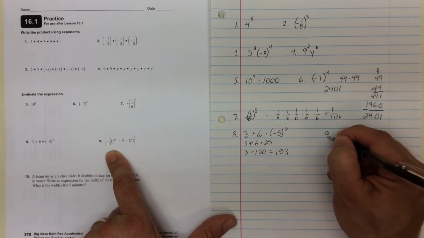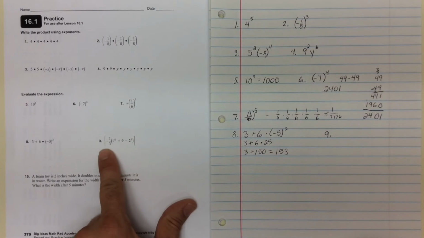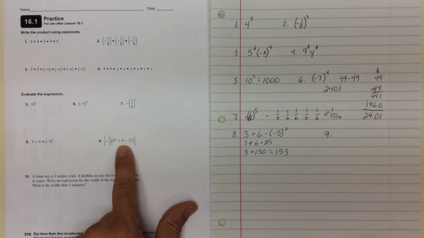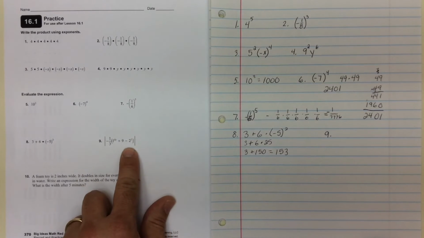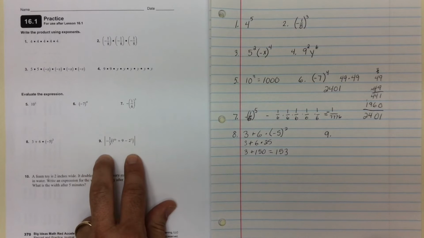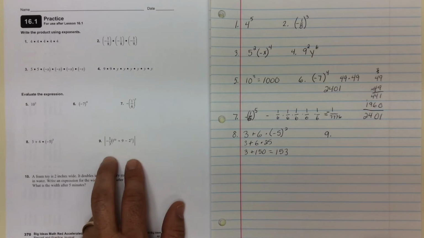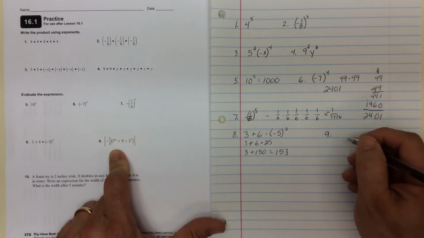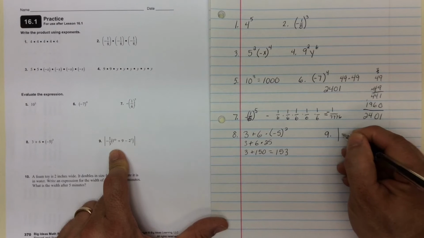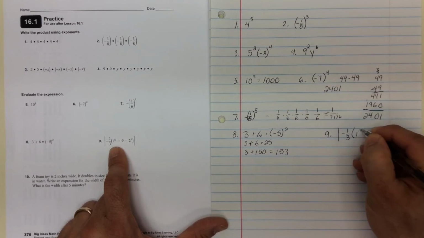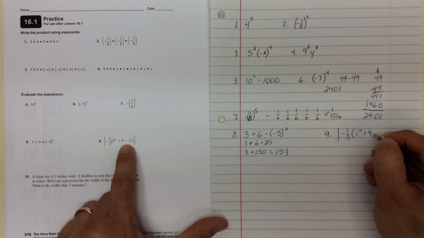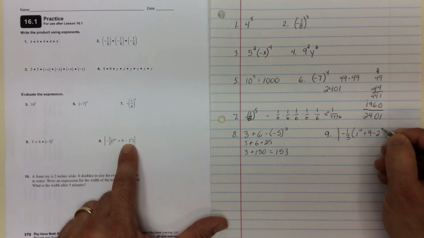Number 9, it's all in absolute value symbols. So whatever we have here on the inside, it's going to be positive because of the absolute value symbols. Unless, of course, it ends up being 0, in which case it wouldn't be positive, but it'd be impossible to have a negative. So let's see how this works out. We have negative 1/3 times 1 to the 10th power plus 9 minus 2 to the 3rd power.